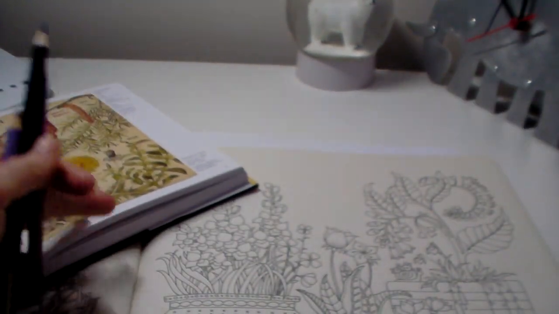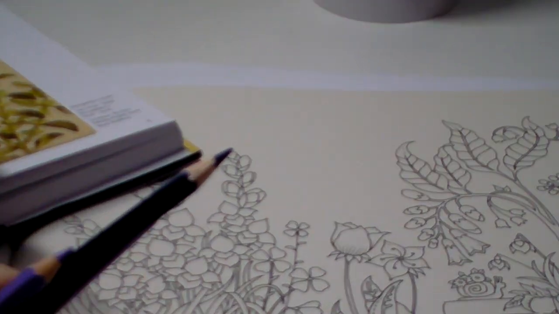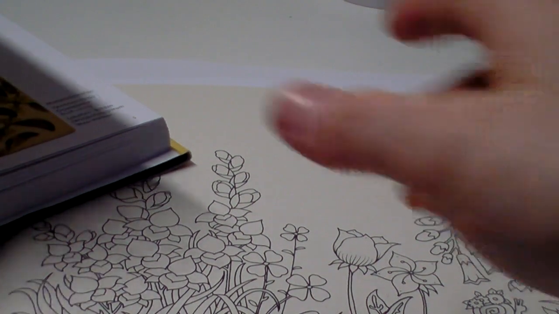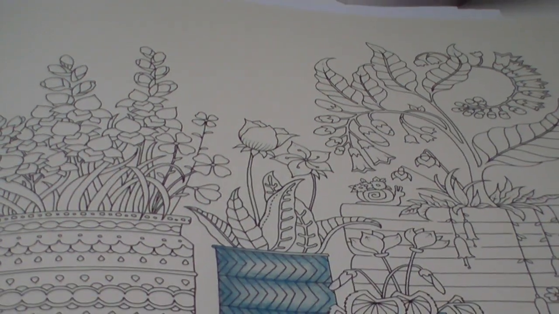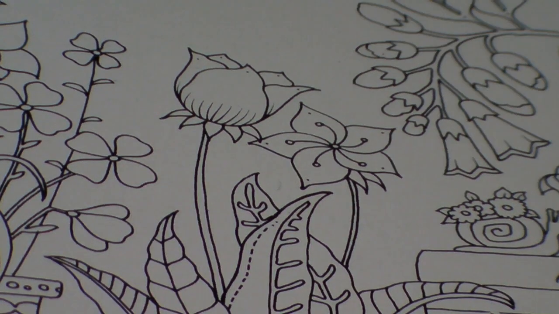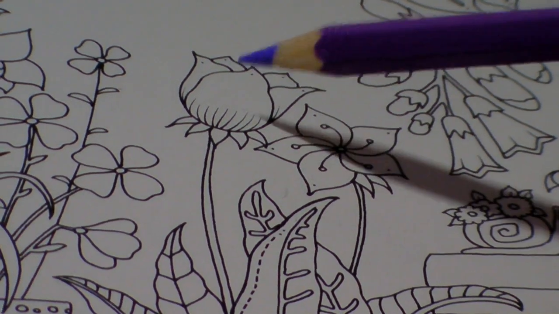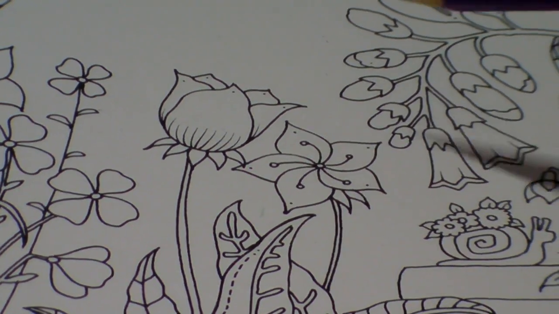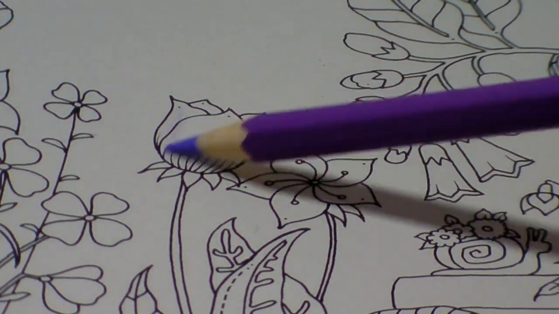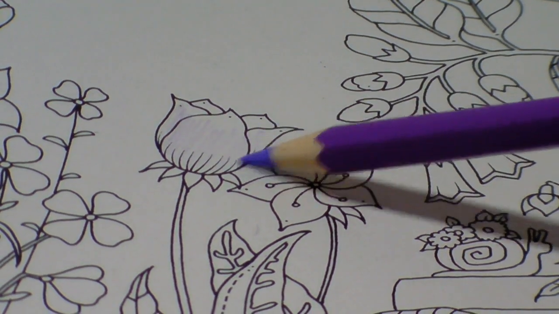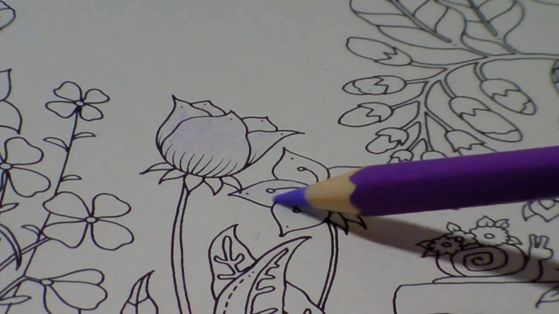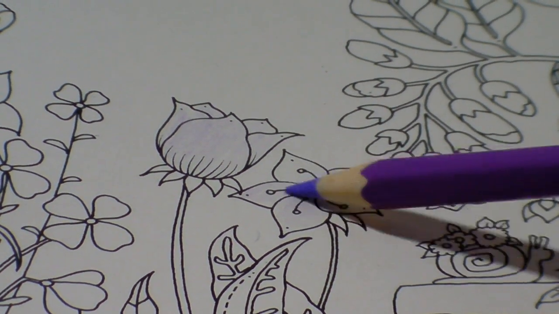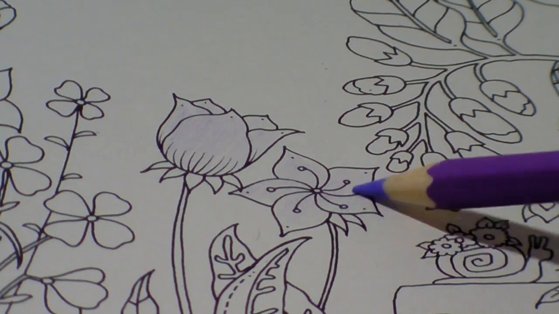I'm just going to zoom in and show you how you can easily colour a flower based on a colour palette that you've chosen. So I'm going to go in first with the lilac, and I'm just going to base both of them. Like that.